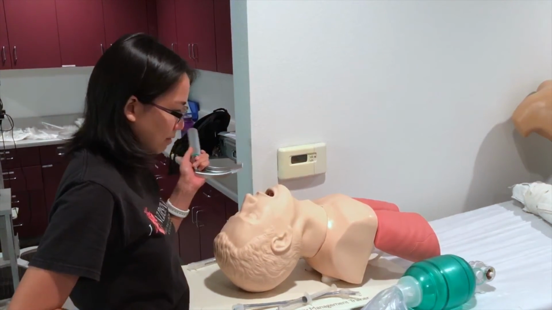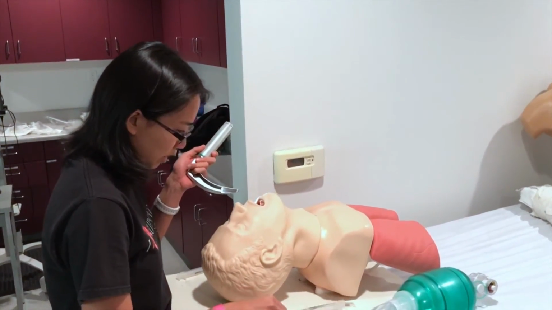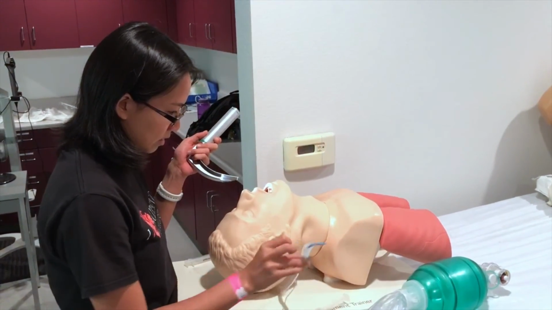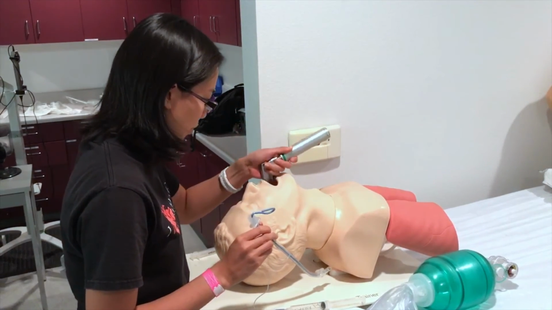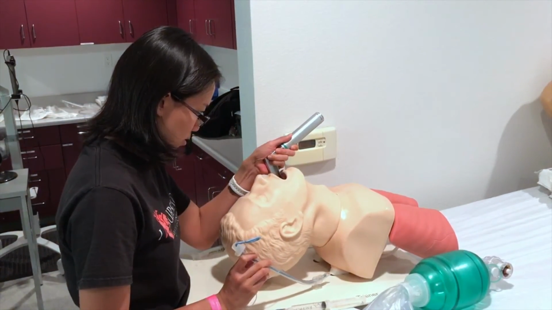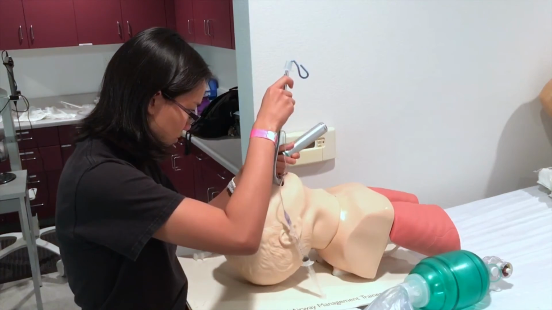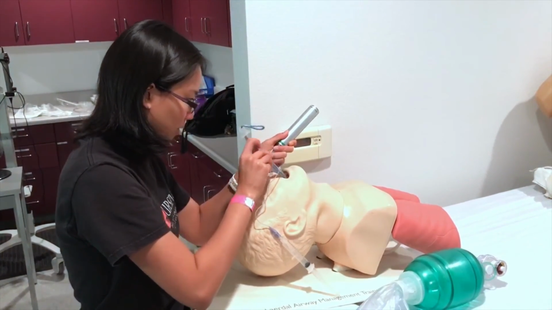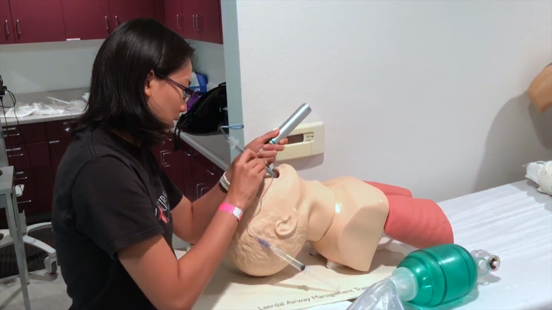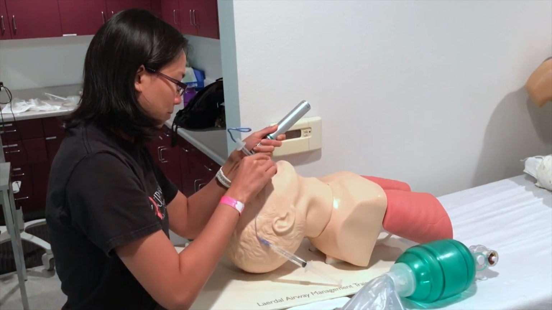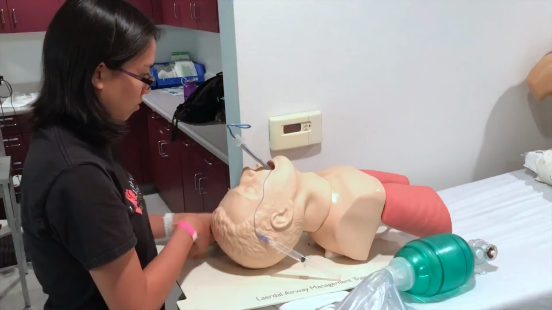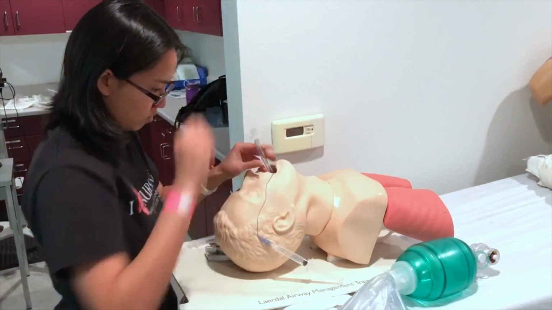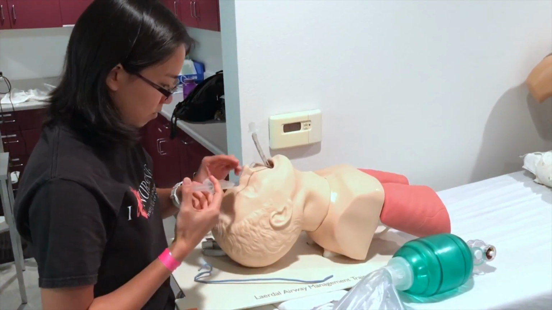I'm just going to intubate Fred here real quick. I'll talk to you guys about how to assess for proper intubation. You see the vocal cords. I'm going to go in, move this eyelid out a little bit, advance it a little bit more. Inflate the cuff.